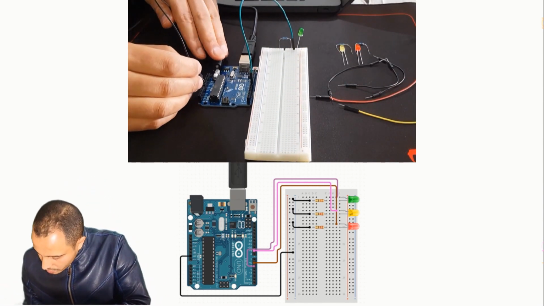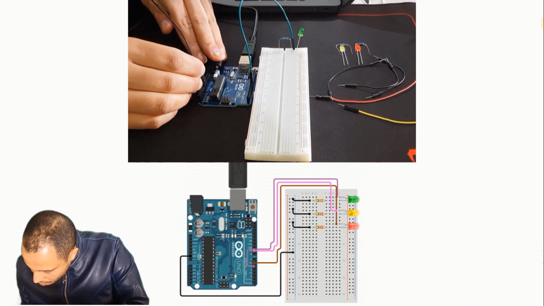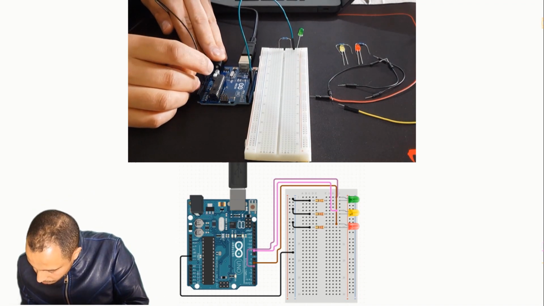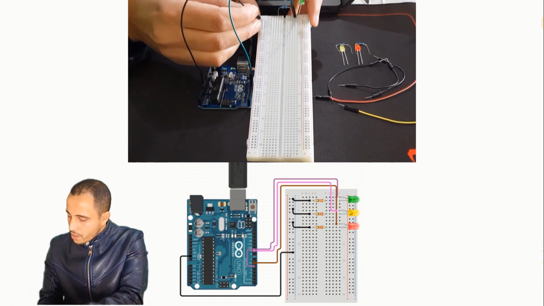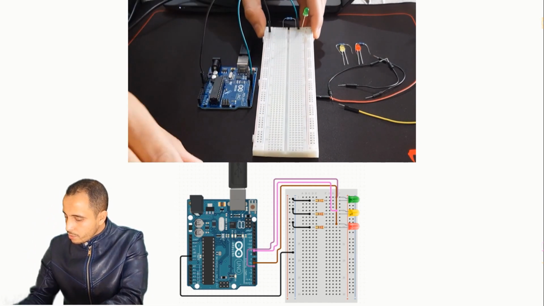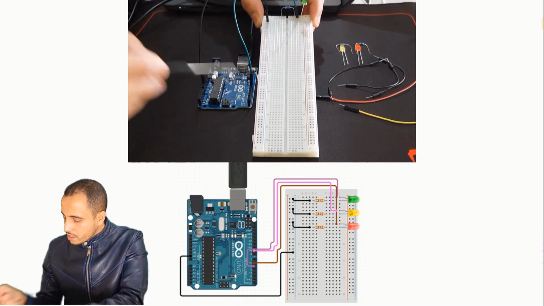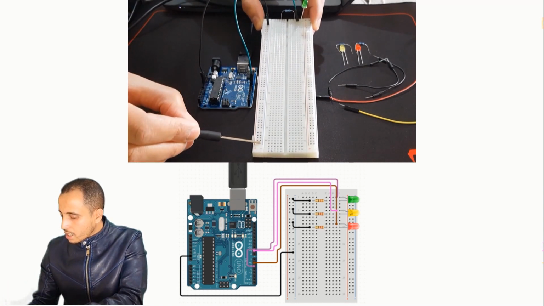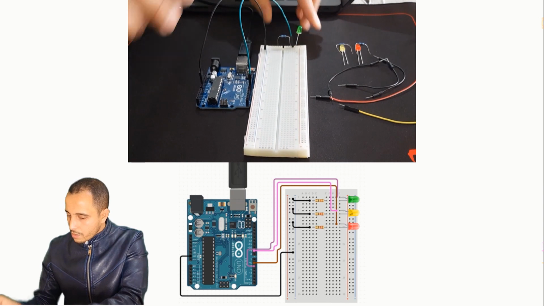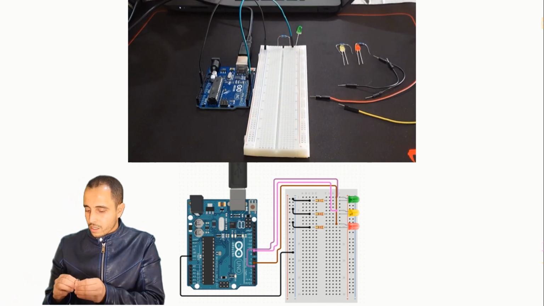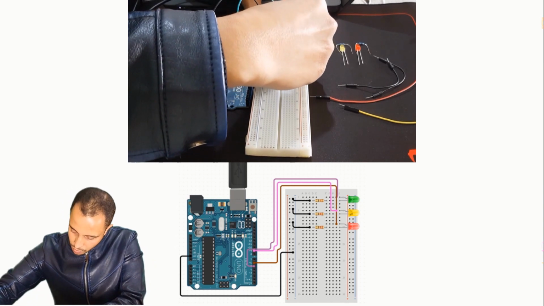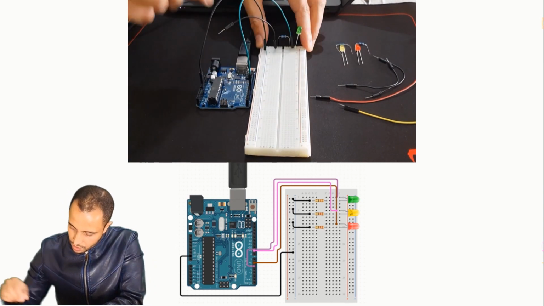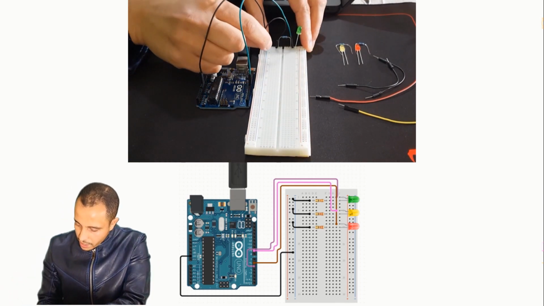So as you can see here, I'm going to choose a ground, and I'm going to connect it to the minus. So the blue line, all these dots in this line are connected, and I'm going to use a black one in order to connect the shorter leg to the ground.